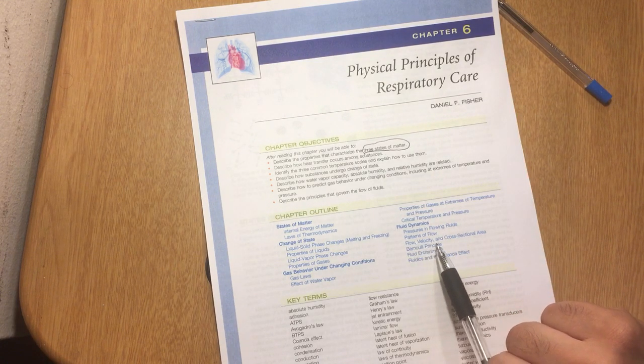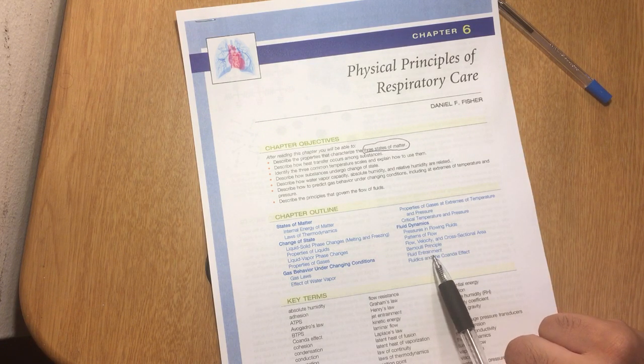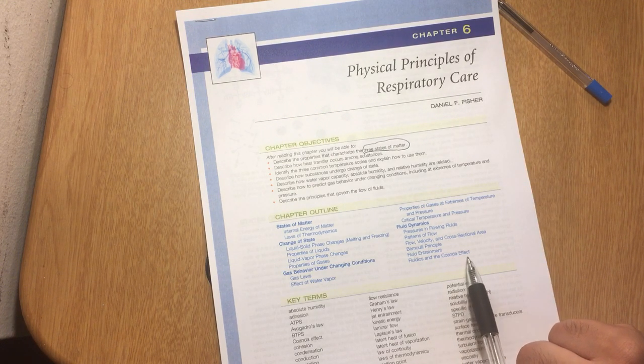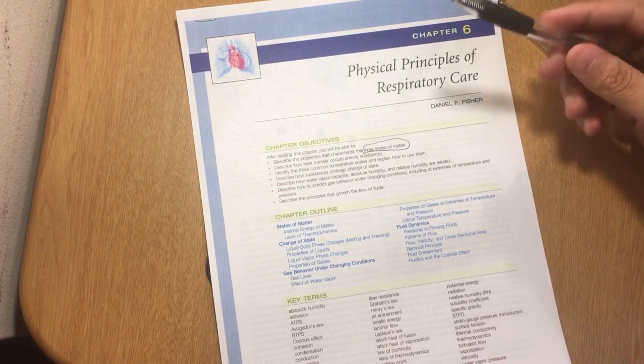Then you have flow, velocity, and cross-sectional area, Bernoulli principle, fluid entrainment, and the Coanda effect. I don't know if I pronounced this one right, but that's what it says here.